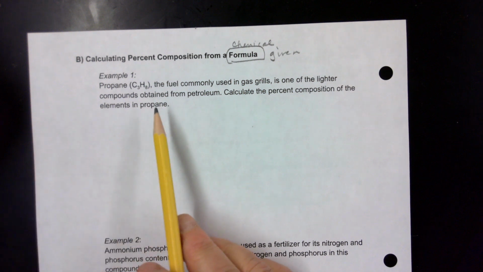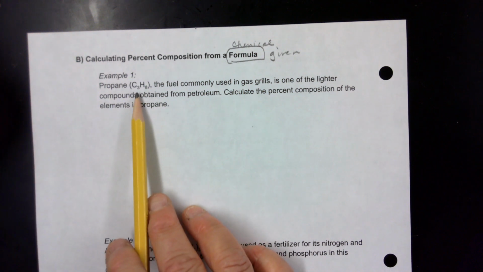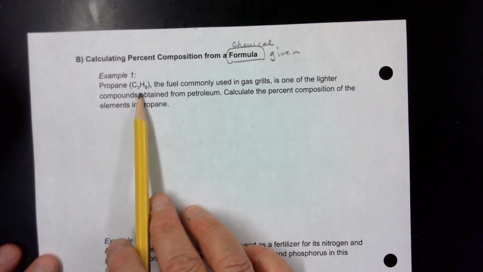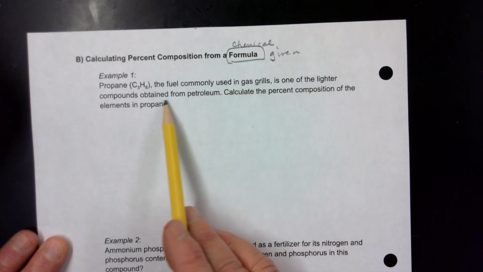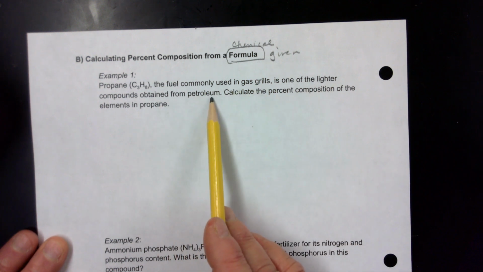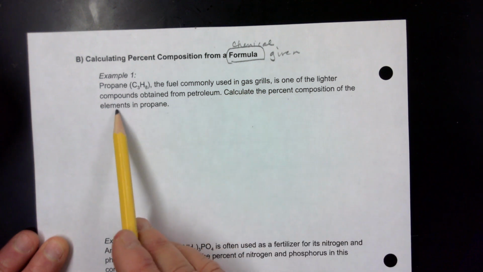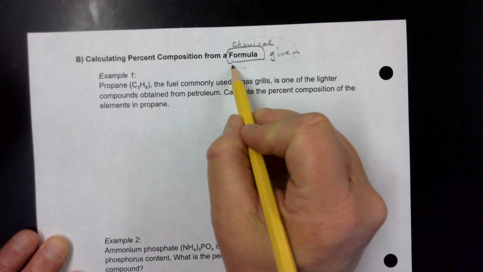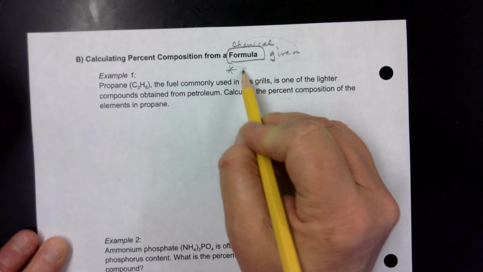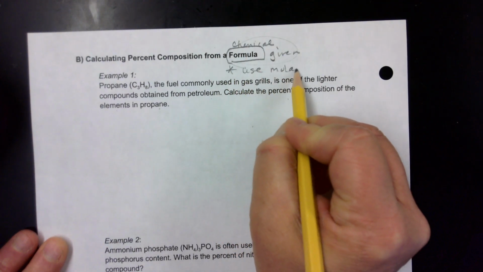So for example, we have propane, C3H8. It is a fuel commonly used in gas grills. It's one of the lighter compounds obtained from petroleum. Calculate the percent composition of the elements in propane. So when you only have a chemical formula given to you and no masses are given to you, you're going to have to use molar masses from the periodic table.